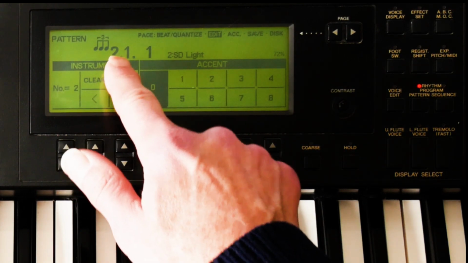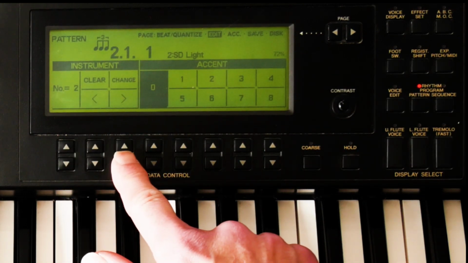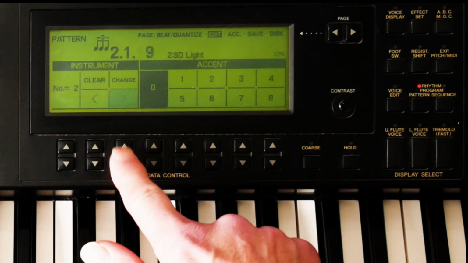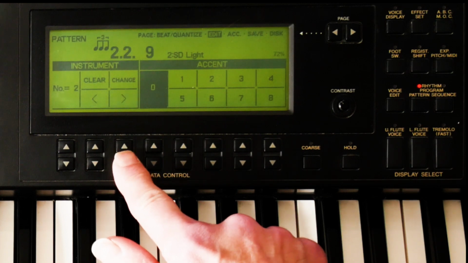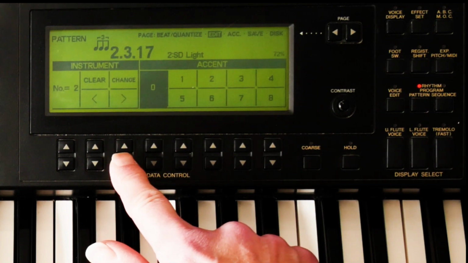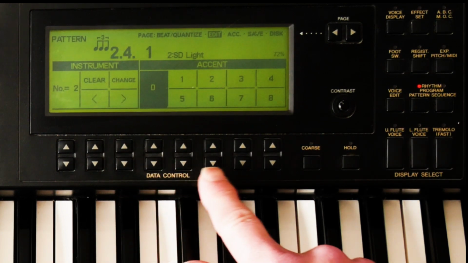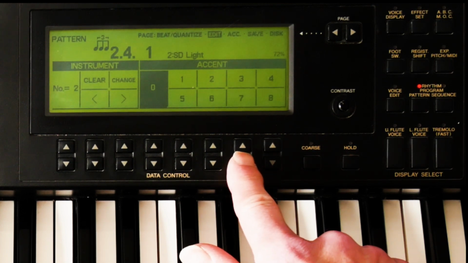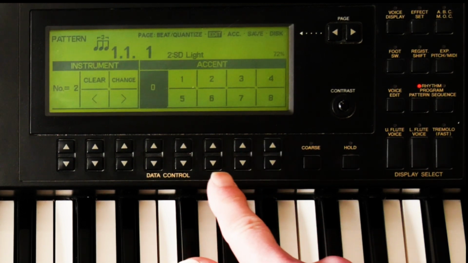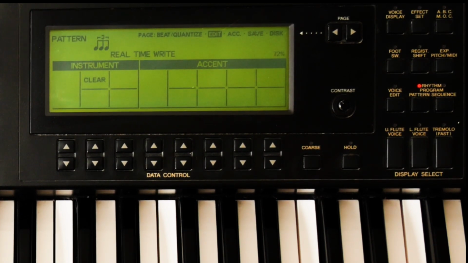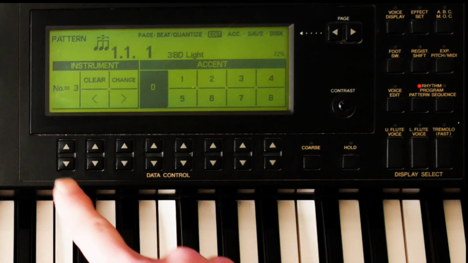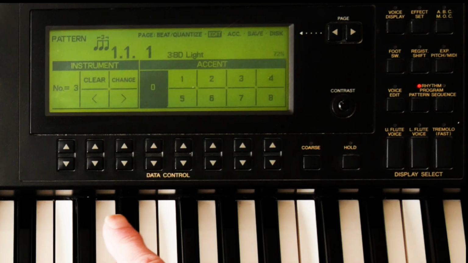Now we're on to bar 2. I shall repeat the same thing. I go to beat 2, I do a hit, go to beat 4, and on this one I'm going to have 3 snare hits. So now we can play this. Okay, sounds fine. Go to drum 3.